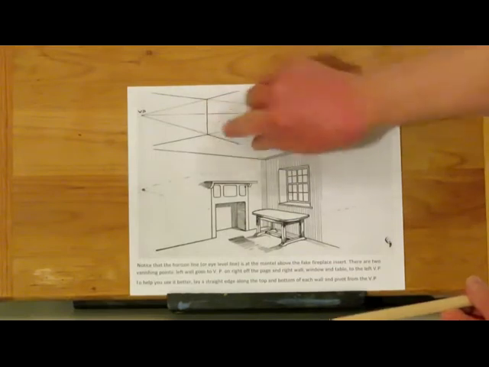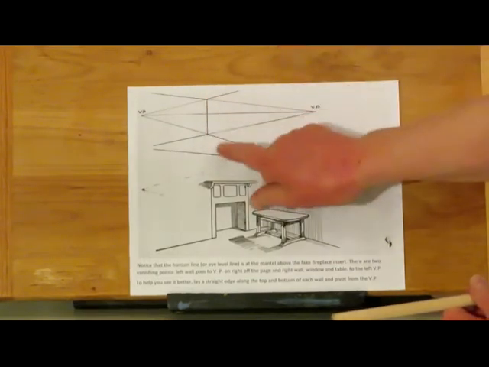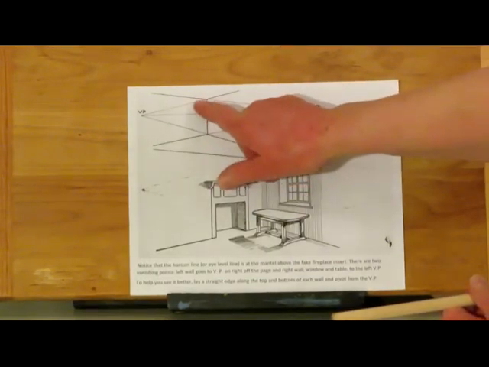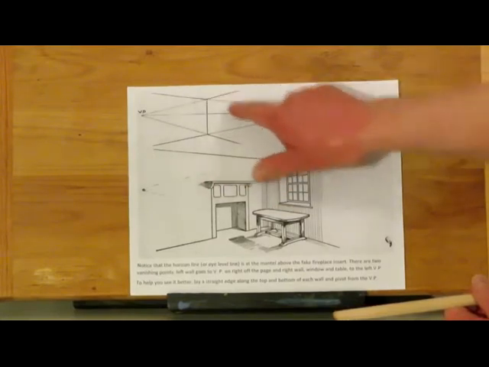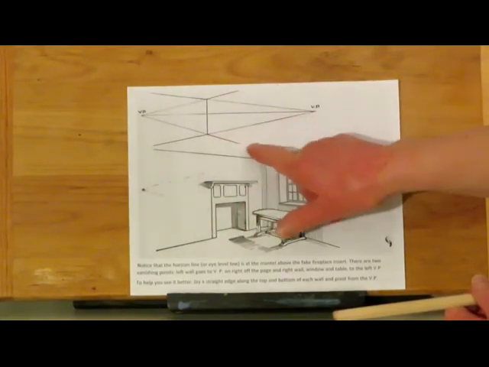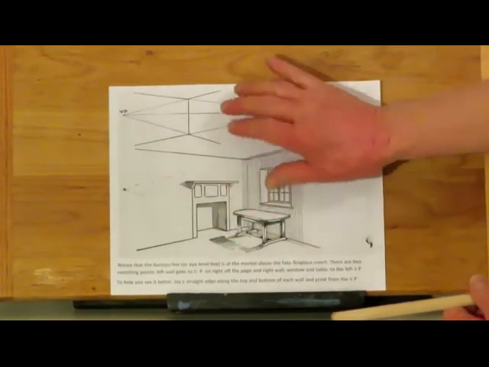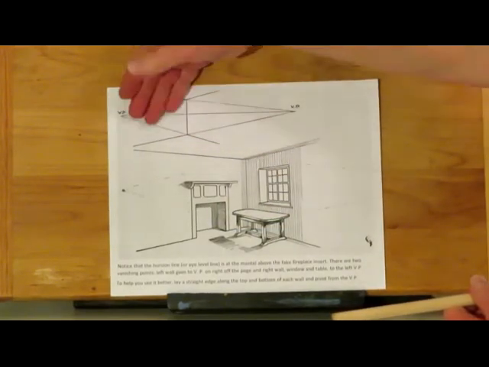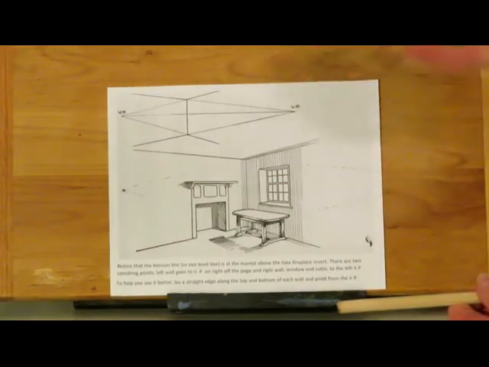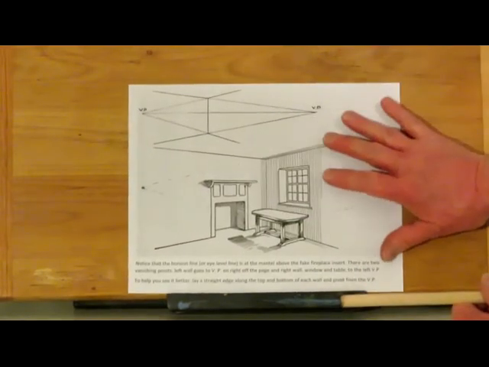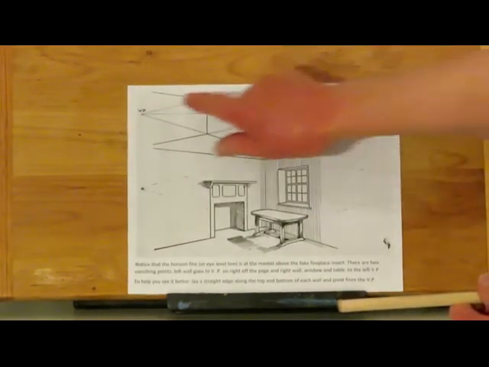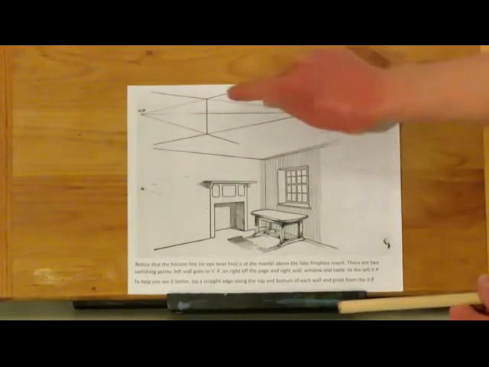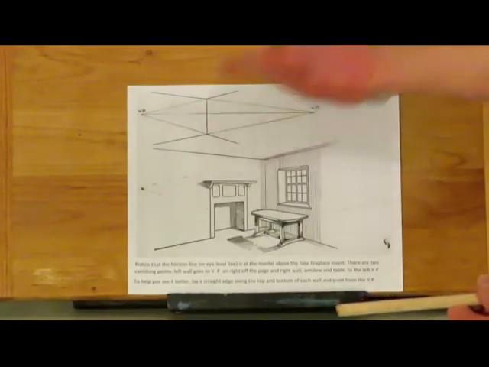And here's an example just of the layout. Here's your corner, here's the ceiling, here's the floor, and here's how everything on this side goes to that vanishing point, and everything on this side goes to that vanishing point. So this is two-point perspective. There are two vanishing points. This is a corner. This is an interior corner.